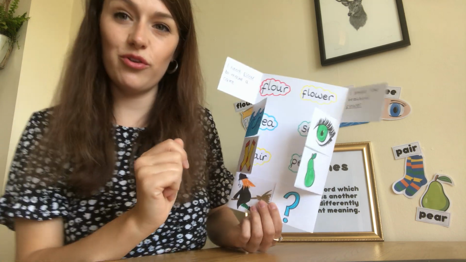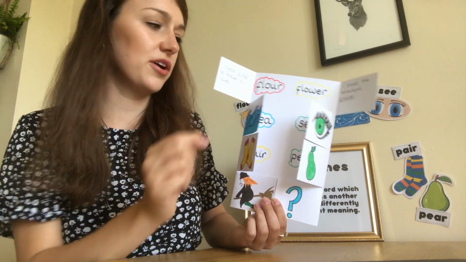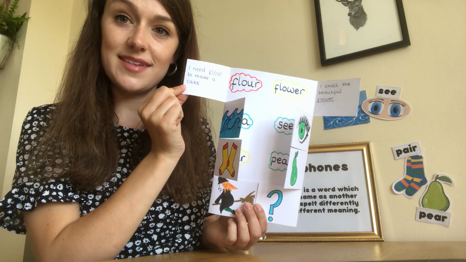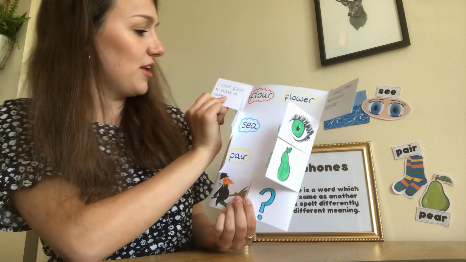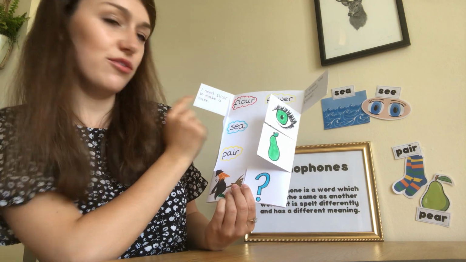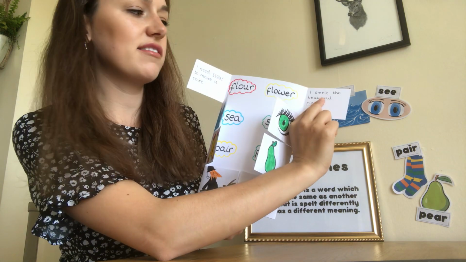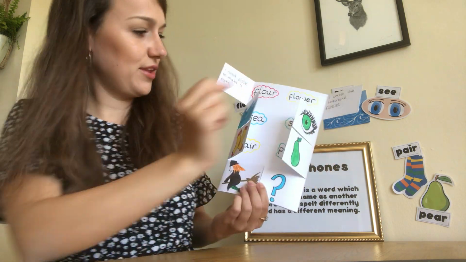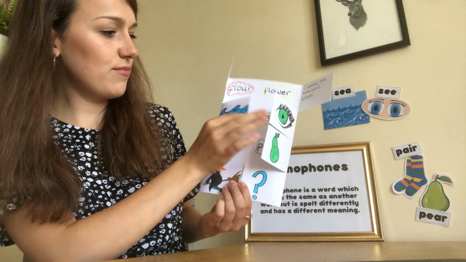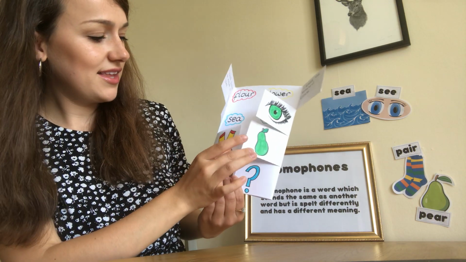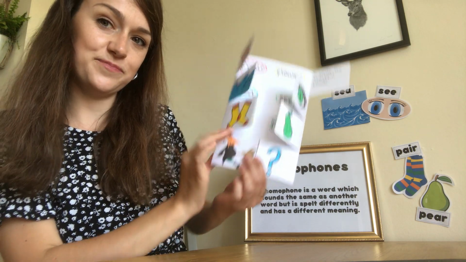I've also shown that I really understand what these words mean by putting them in a sentence on the back of my flap. I need flour to make a cake. I smelt the beautiful flower. I've done the same with the 2 C's and the homophones of pear.